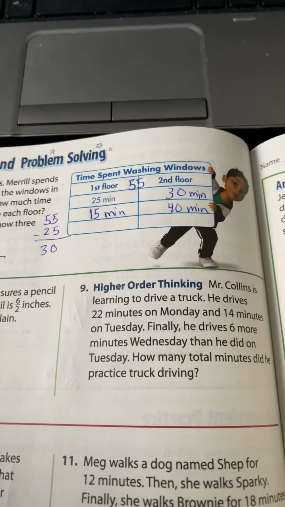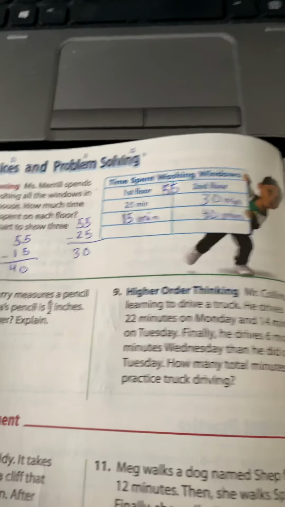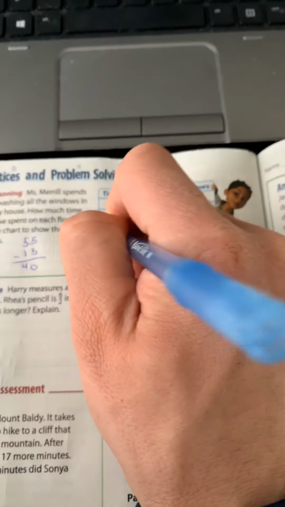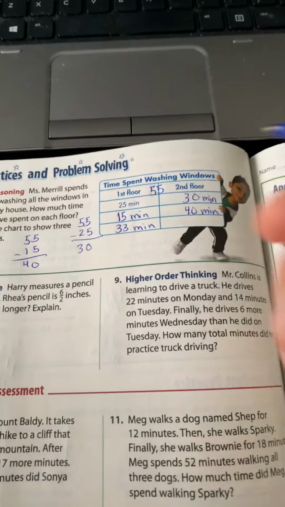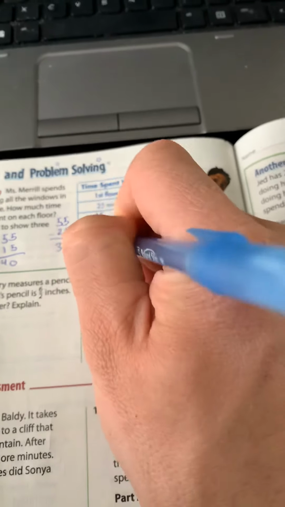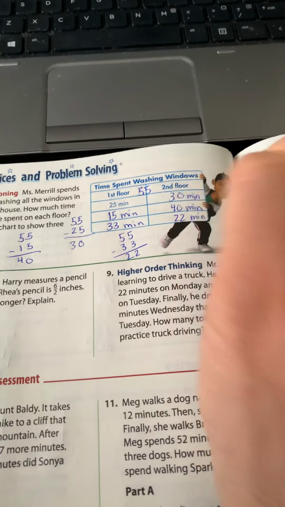All right, Logan, I'm going to let you pick this one. How many minutes on the first floor, Logan? 33 minutes. That's an odd number, Logan, but I like it. 33 minutes. So Logan's going to do 55 minus 33, and we are going to get 22 minutes.